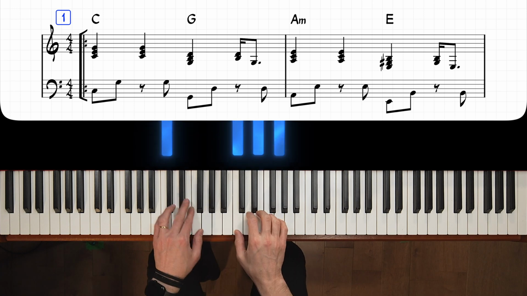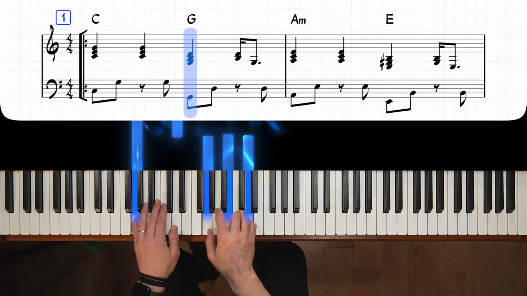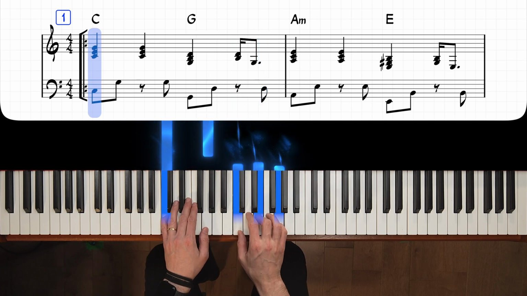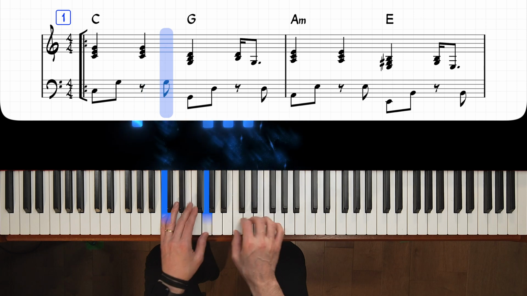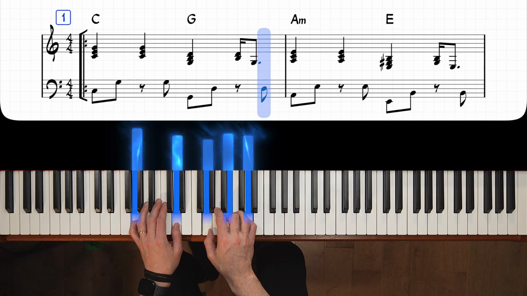Probably you already noticed for this pattern you need 2 chords per bar. So again, for the first chord, 1, 2, 3, 4 and, again 1 and 2 and 3 and 4 and. This was our pattern, and let's try one more with 2 chords.